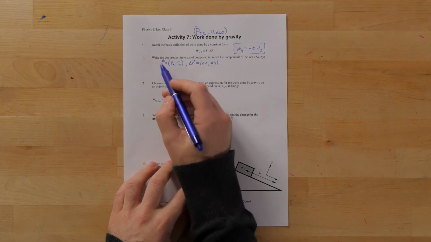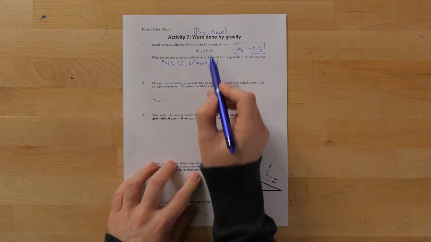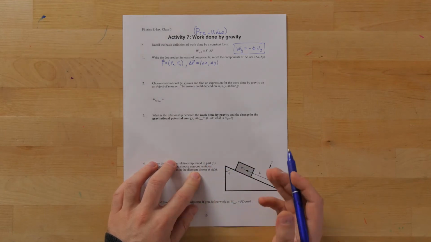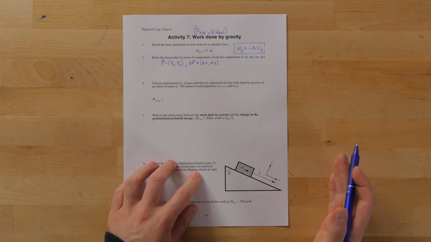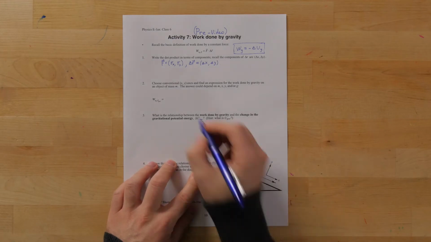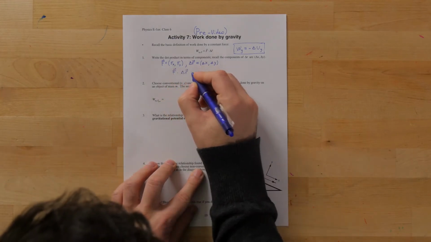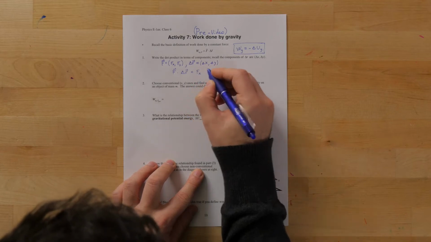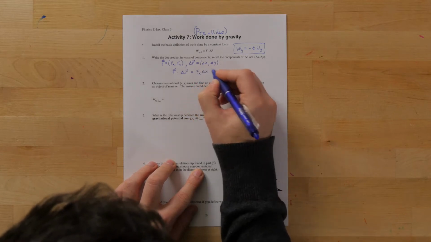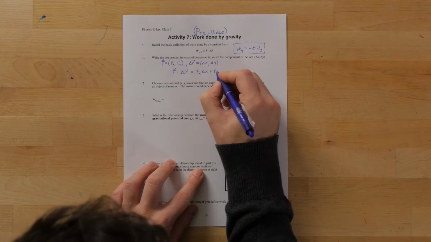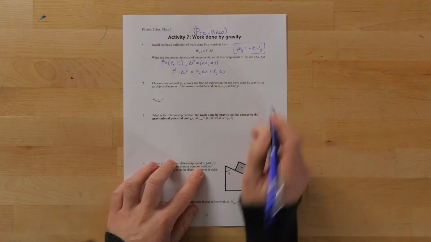First, we write the dot product of F dot delta r, the displacement vector of the object that the force is pushing on, in component form. So F dot delta r is going to equal the x components times each other, F sub x times delta x, plus F sub y times delta y. Okay, first step, easy.